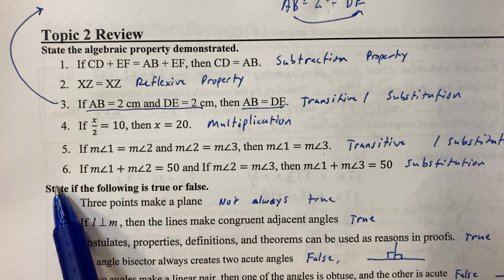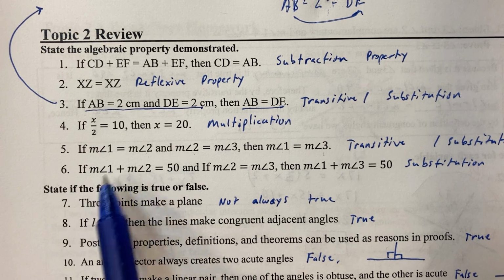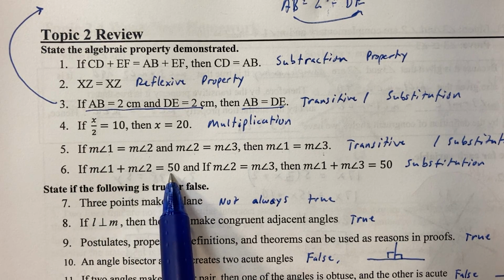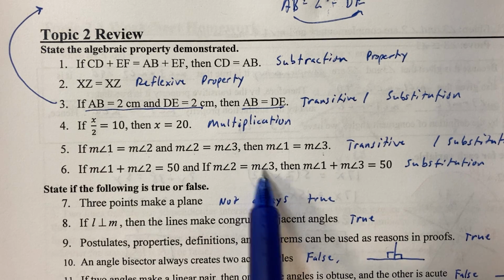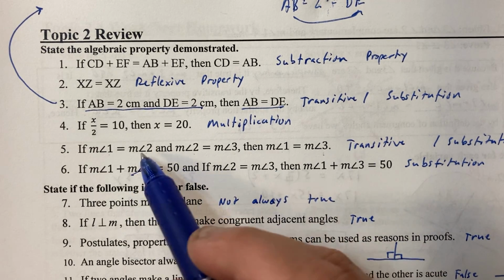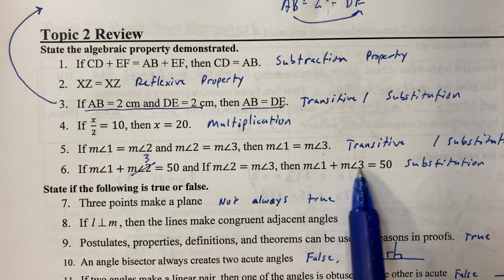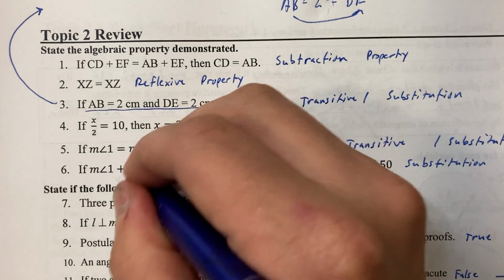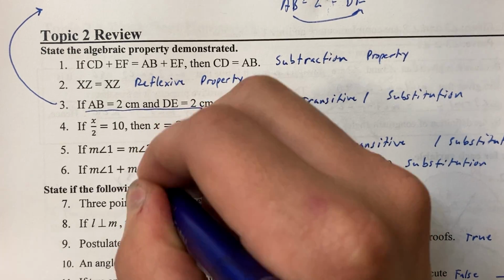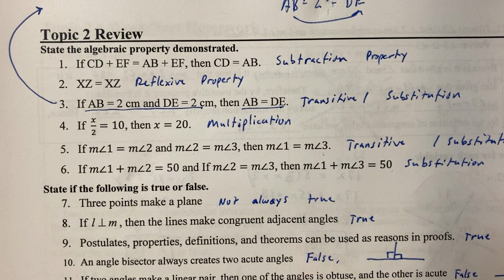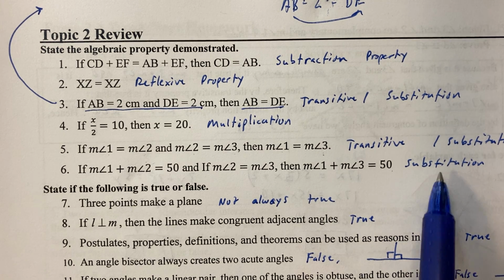Number 6 is strictly substitution. I'm saying 1 plus 2 equals 50, 2 equals 3. So I'm going to replace this 2, I'm going to cross it out and put a 3. So therefore 1 plus 3 equals 50. That's the conclusion, 1 plus 3 equals 50. What happened was I crossed the 2 out and put in a 3. I replaced the 2 with a 3. If you're strictly replacing, that is just a substitution.